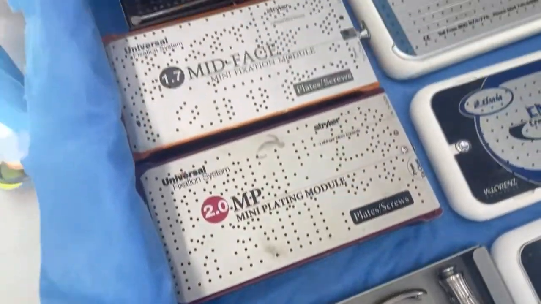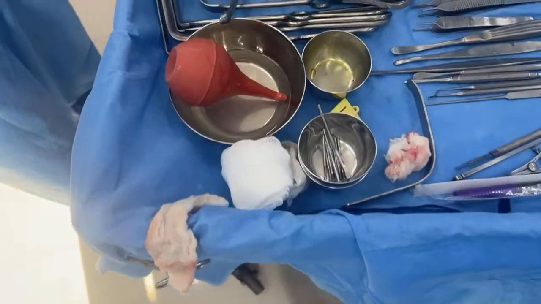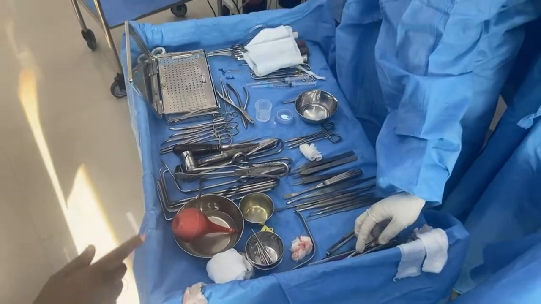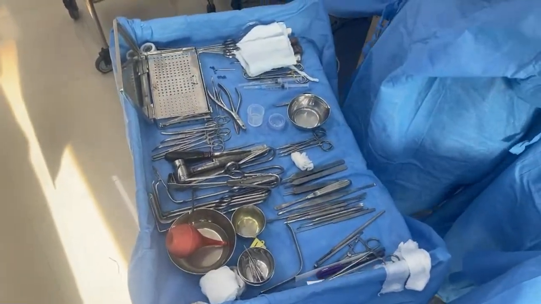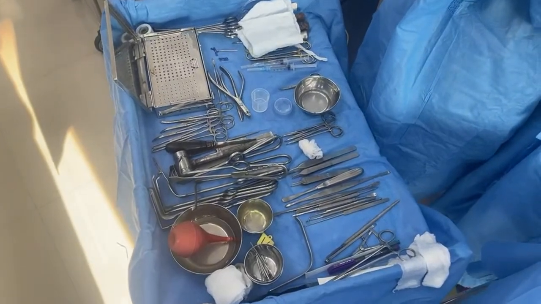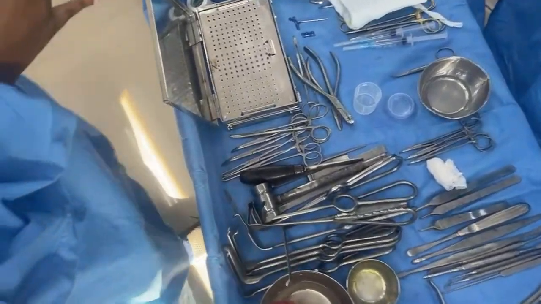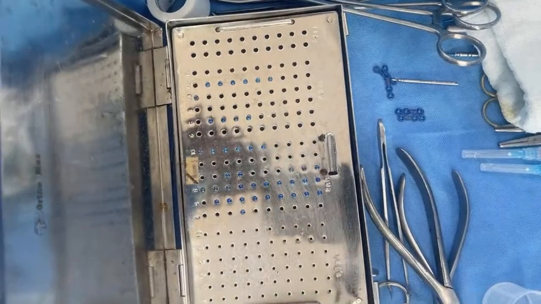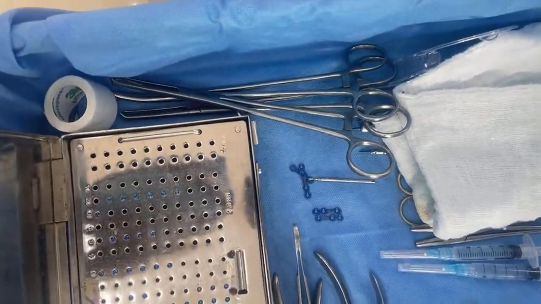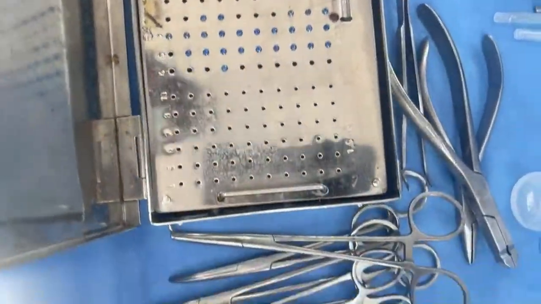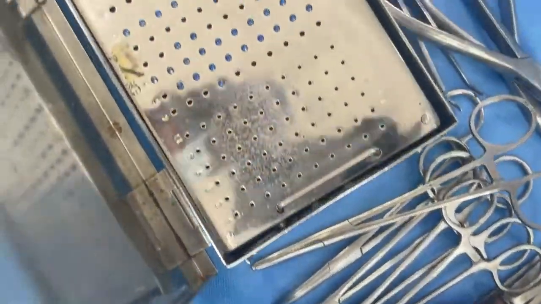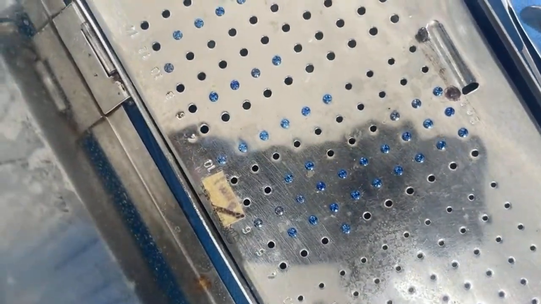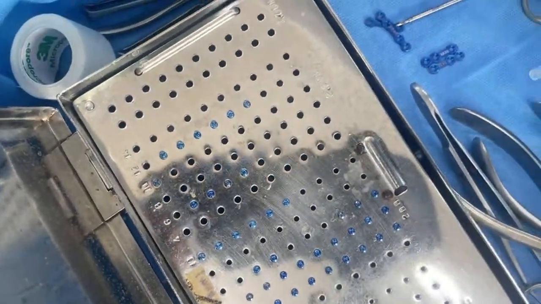Alright, and this one is the basic instrumentation, the armamentarium that we need for any surgery for that matter. A lot of retractors here, some forceps, elevators. And right here are the plates which we will be using. We have both 3-hole and 4-hole plates depending on the bony segment, and also screws. If you notice here, there are numbers on the screws: 6 mm, 8 mm, 10 mm. 8 is what we generally use.